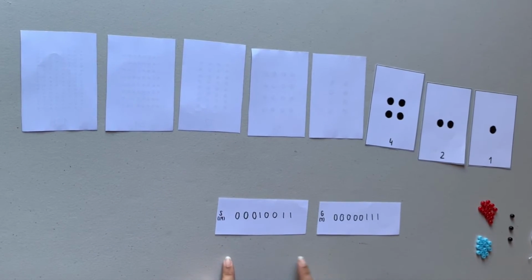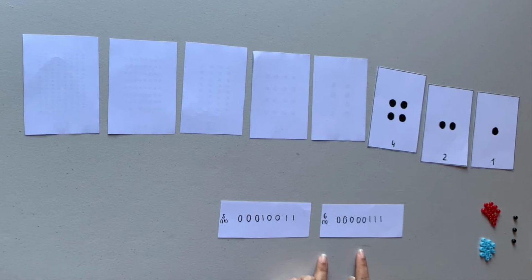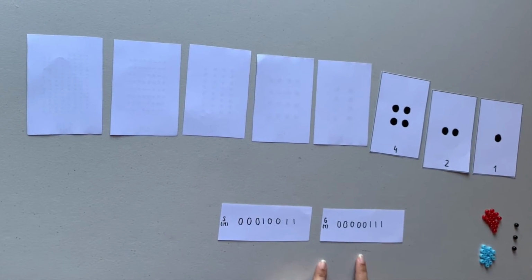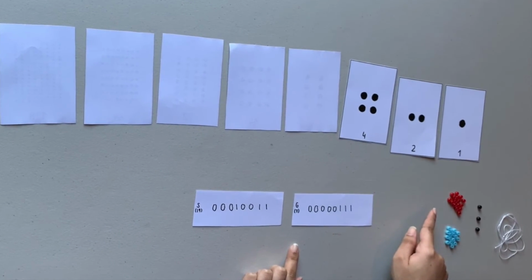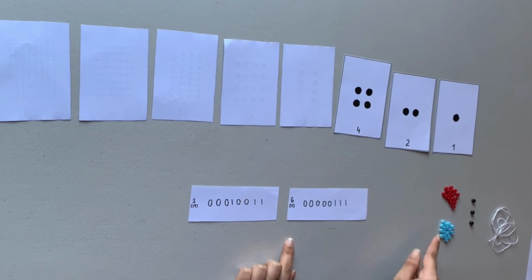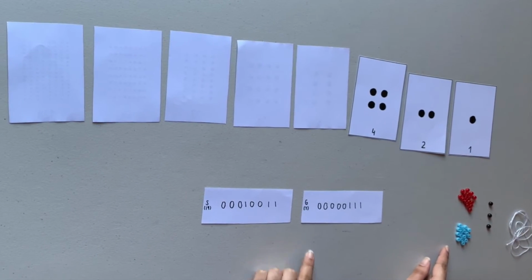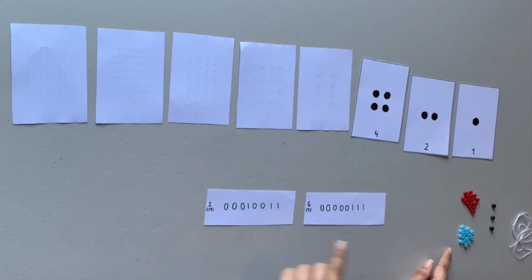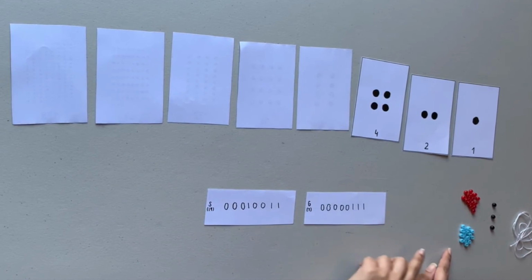Now that we have our combination written out for S and G, we're almost ready to make our binary bracelet. Remember, I said that I was going to use red beads for zeros and blue beads for ones. So over all of the zeros, I'm going to place red beads, and over all the ones, I'm going to place blue beads.